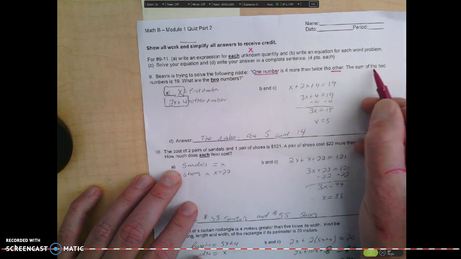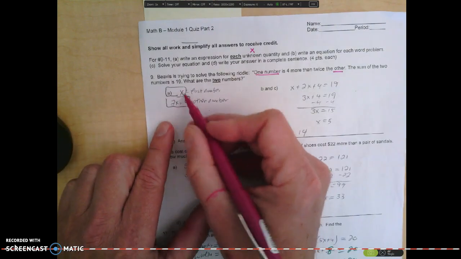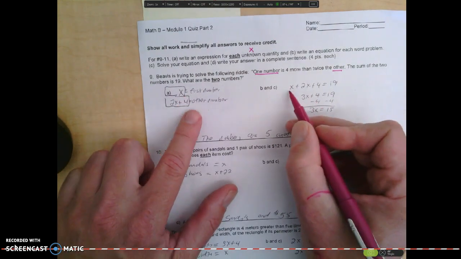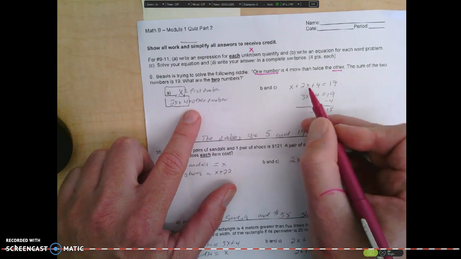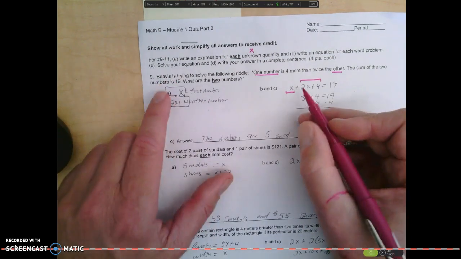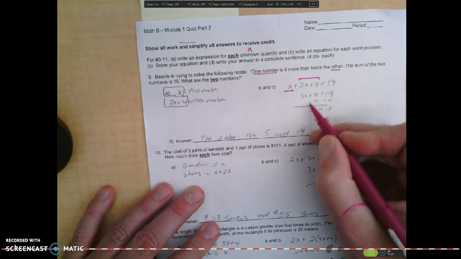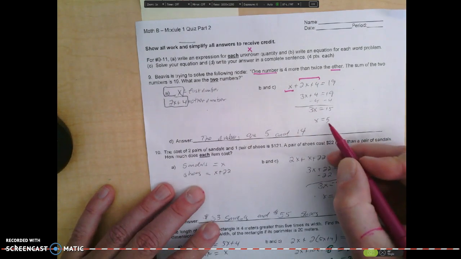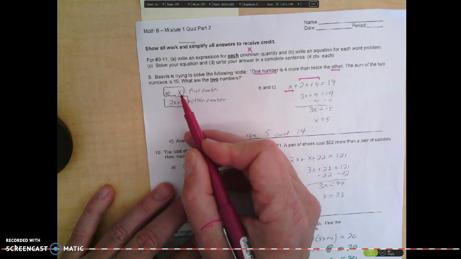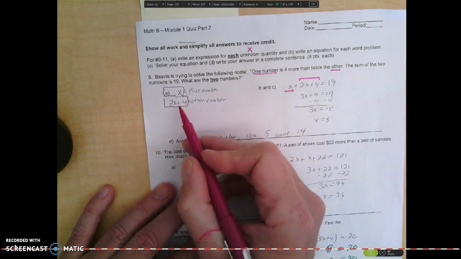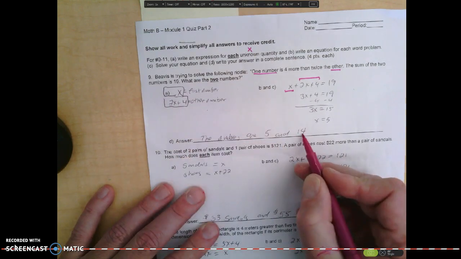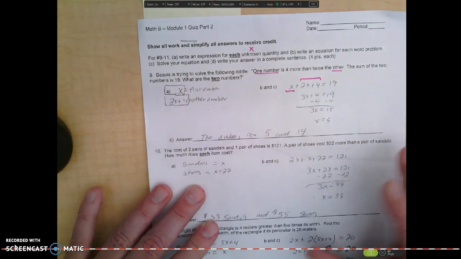Then it says the sum of the two numbers, the sum of these two things, these expressions, is 19. And that just means that you're adding the first number right here plus the second number. So that's the second number, that's the first number, and that's the sum of them. And then you just solve the equation, and this should be the easy part for you. But when you get the answer, you got to realize that you're only getting half of the answer. You're only answering the question, what is the first number? And the first number is 5. And then when you put that right here, 2 times 5 is 10 plus 4 is 14. And that's why you have 2 answers there.